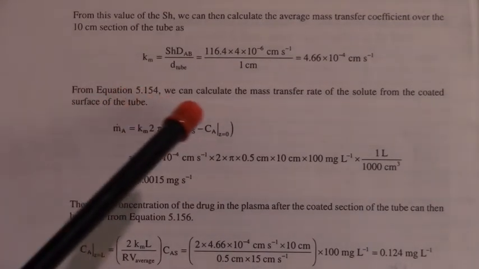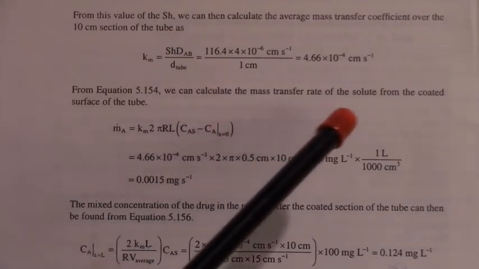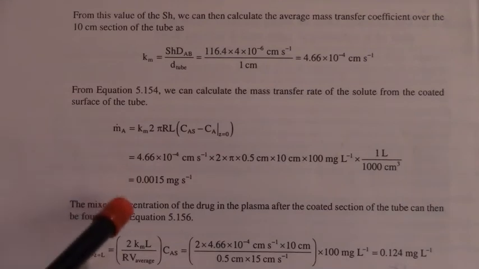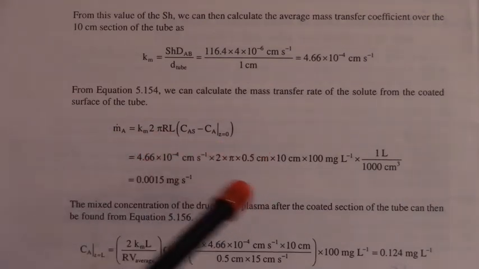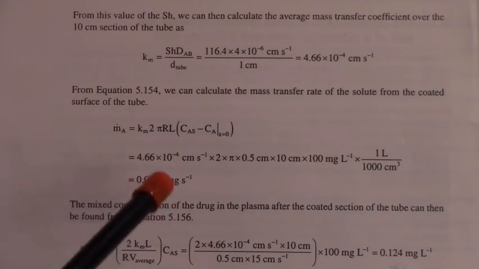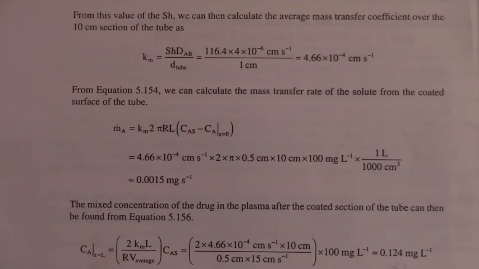Now we can go to equation 5.154. We can calculate the mass transfer rate of the solute from the surface of the tube. So we plug in the numbers. That tells us that over the entire length of the tube, we're transporting 0.0015 milligrams per second of the substance that's on the surface of the tube.